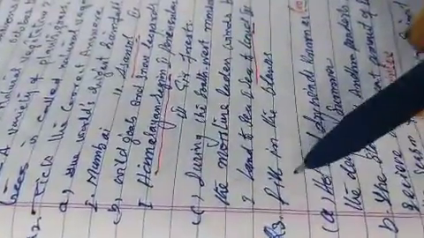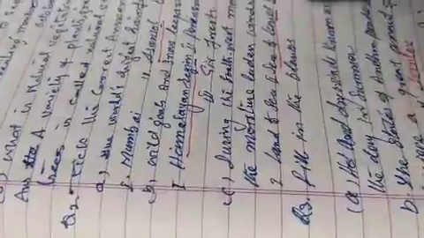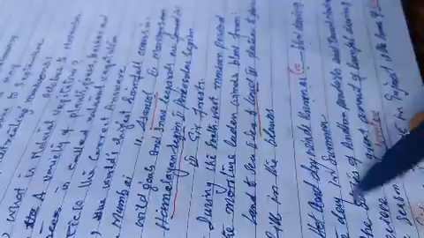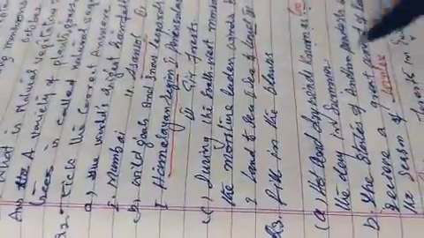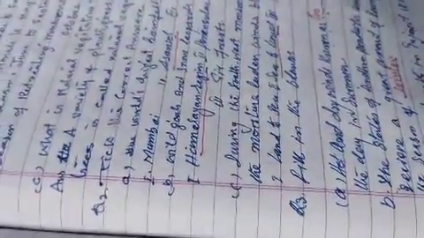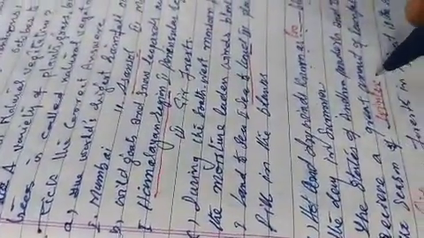Question number 3. Fill in the blanks. Hot and dry winds known as Loo blow during the day in summer. The states of Andhra Pradesh and Tamil Nadu receive a great amount of rainfall during the season of winter.